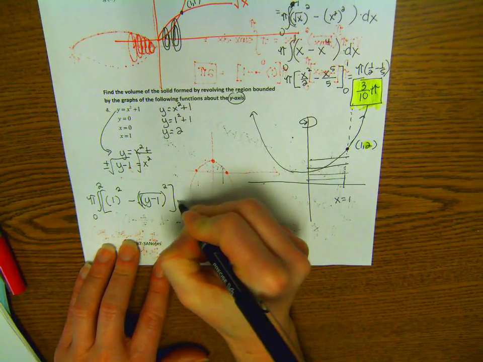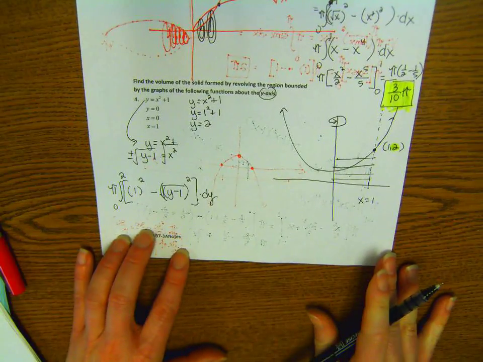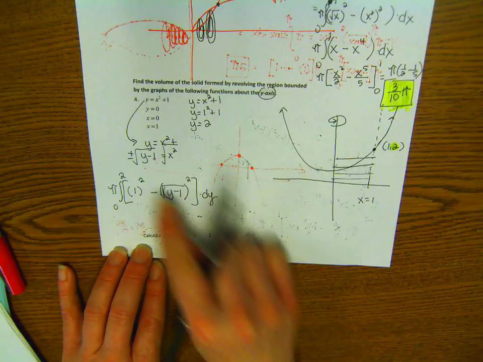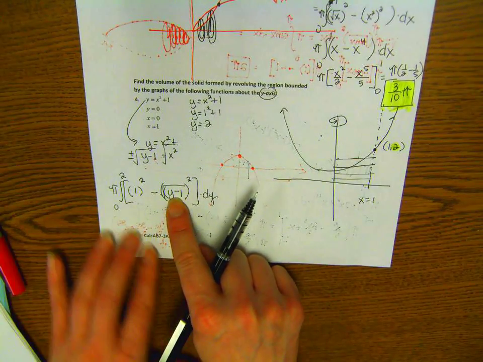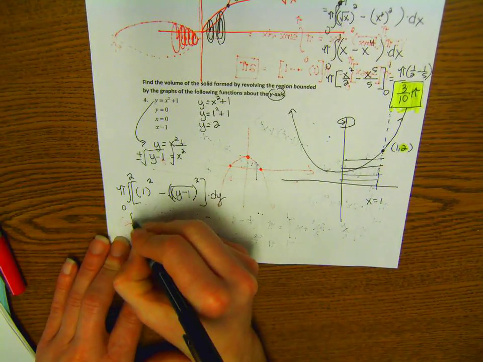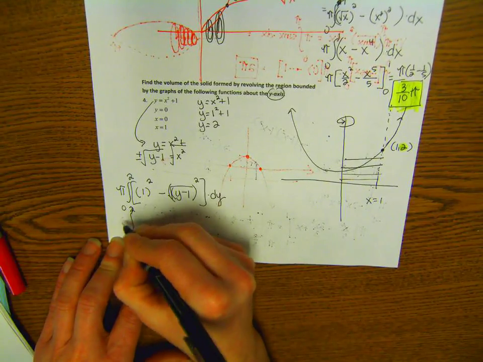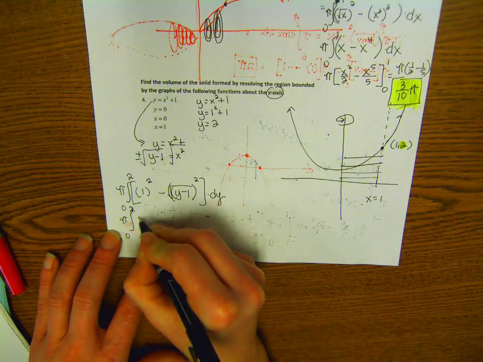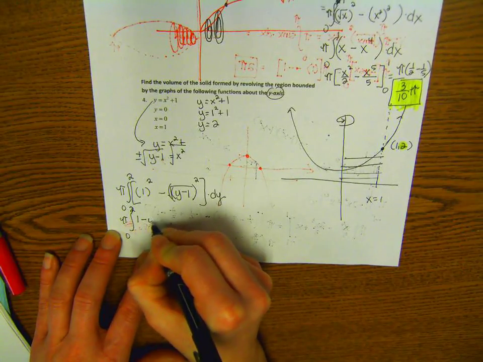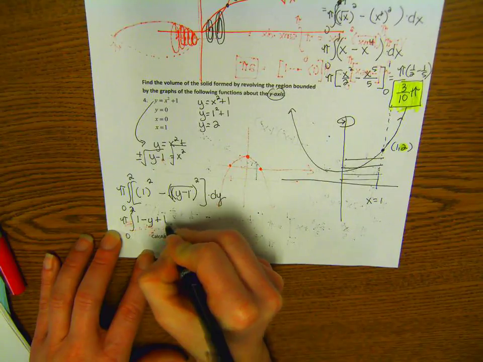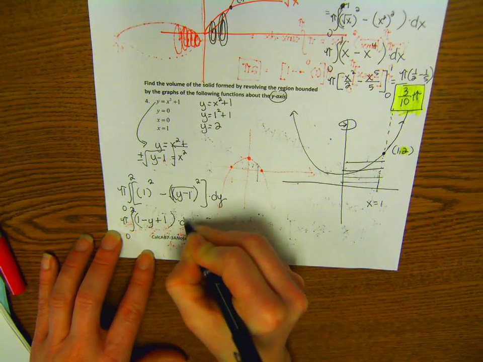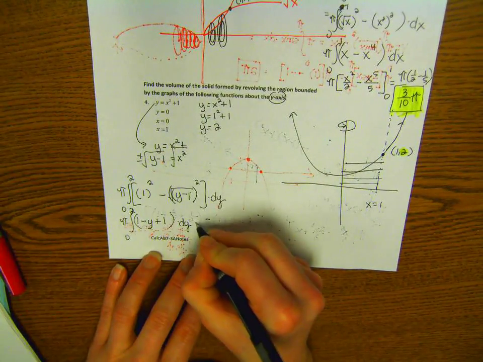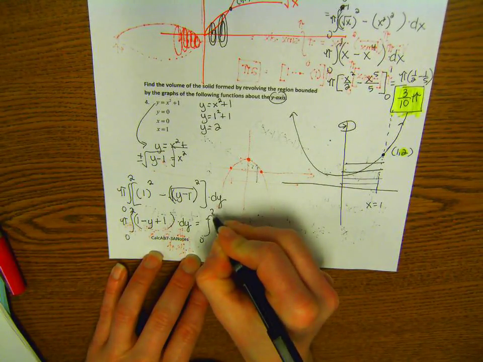Okay, are you following what I'm doing there? So now when I square 1, we get a 1, correct? And when we square the square root, we get rid of it. Careful, because if I distribute this negative, this is actually 1 minus y plus 1, which is negative y plus 2, or 2 minus y. I know I'm writing lots of steps here.